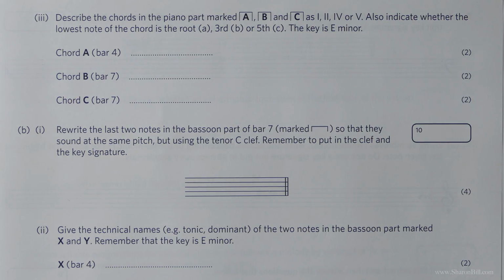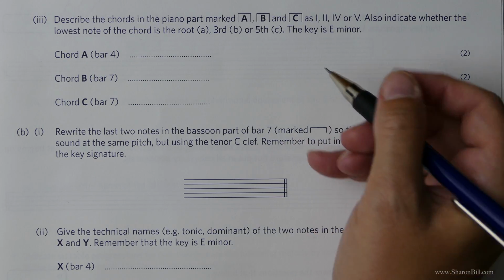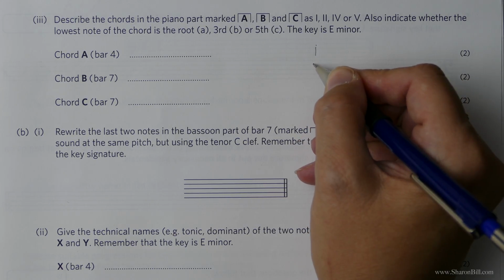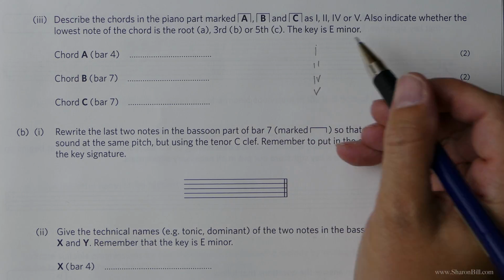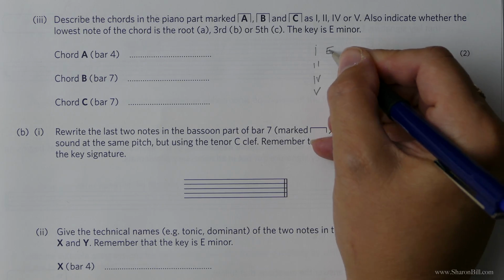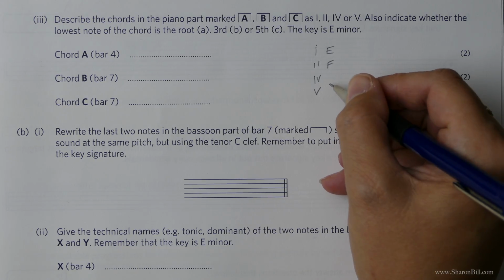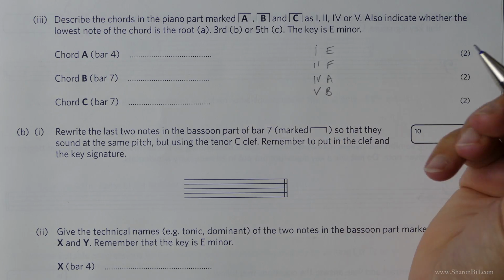And so now we're going to the next bit. We're going to describe some chords in the piano part, and we need to say which chord, and we also need to show which position it's in. Now they've helpfully told us that we're in E minor, and so we can just get all of the thinking done straight away. So we need to know what chords 1, 2, 4 and 5 will be. If we're in E minor, chord 1 will begin on E. Chord 2 will begin on F: E, F, G. A is chord 4 and B is chord 5.